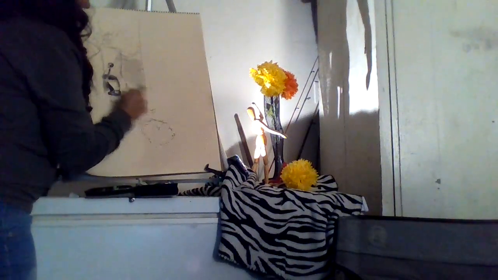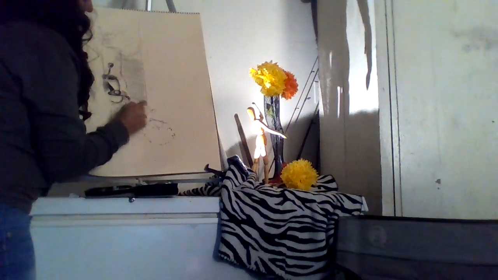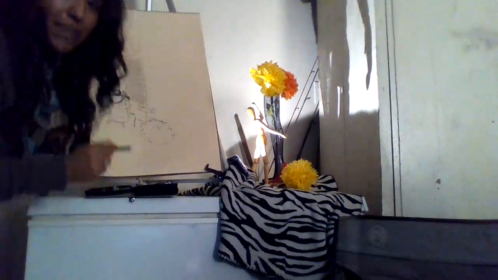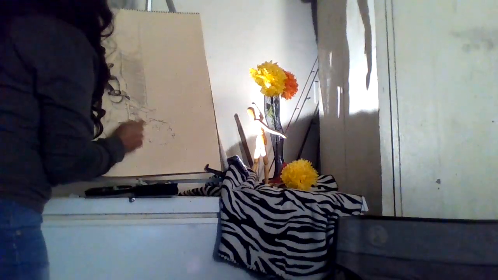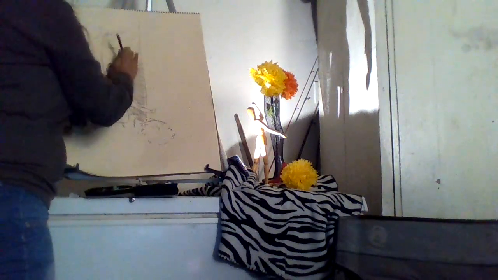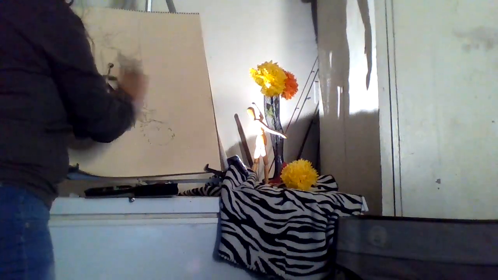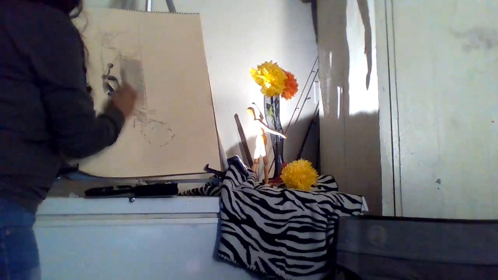But I'm also considering the space around my object, so it's not just floating in space. It's in a room. It's sitting somewhere, a freezer and a shelf here. So I'm going to go ahead and just kind of quickly fill this in.